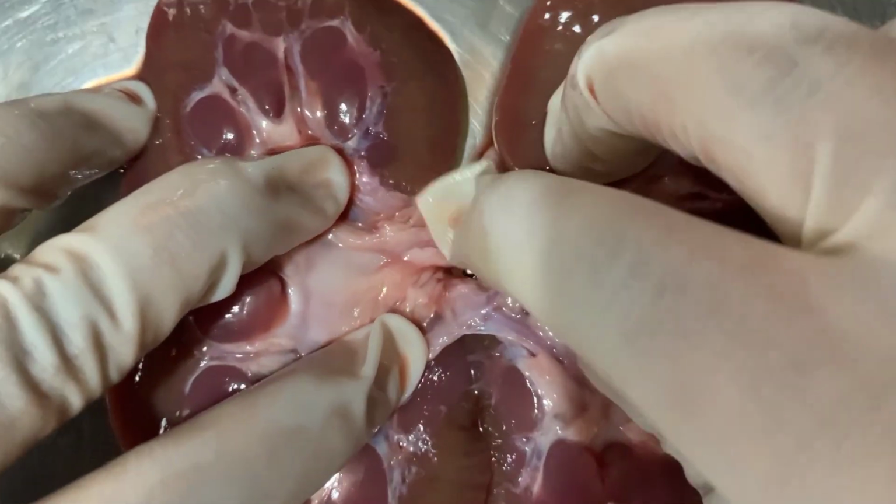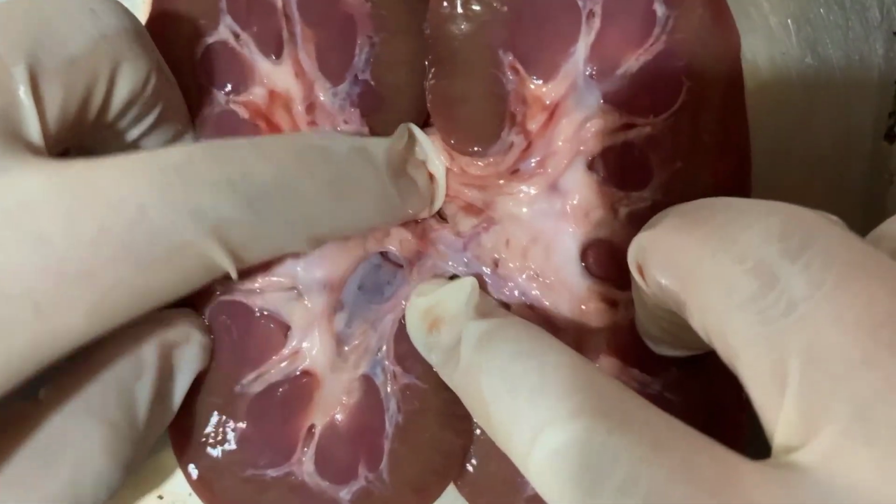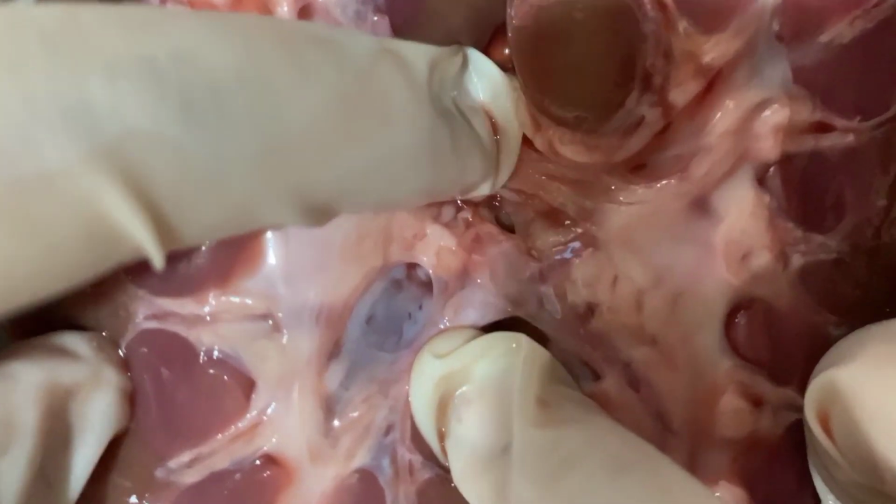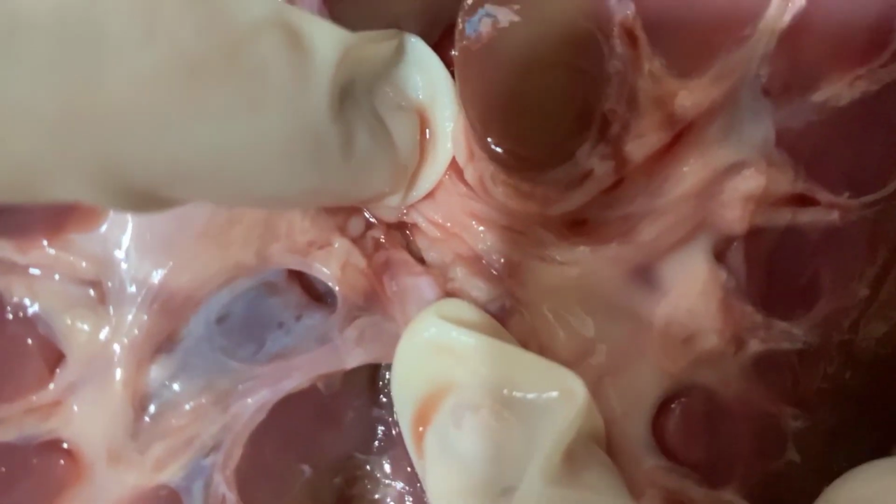Renal pelvis. Urine is generated and collected in a huge chamber called the renal pelvis.